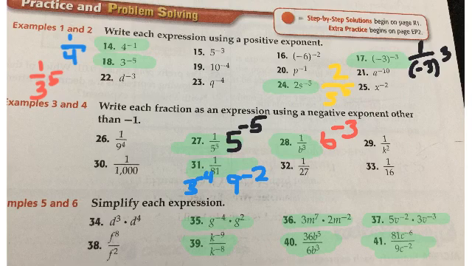35. What did we get? G raised to the negative 2nd power. 36: 6m to the power 5. Don't lose the m.